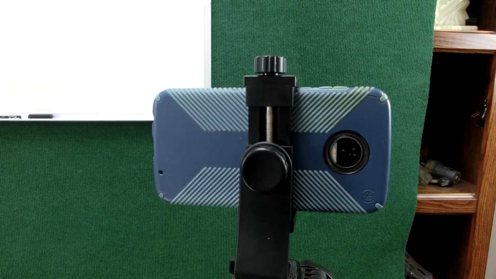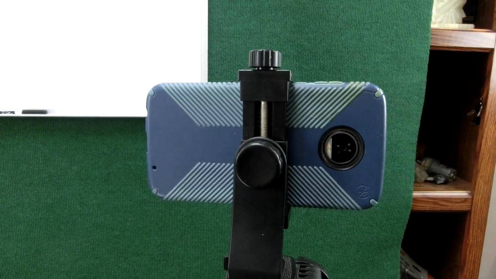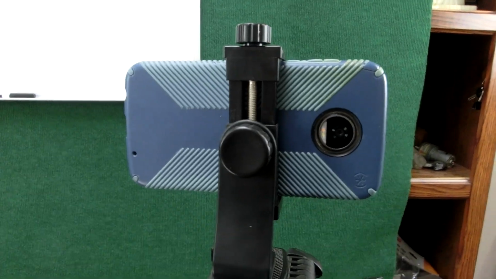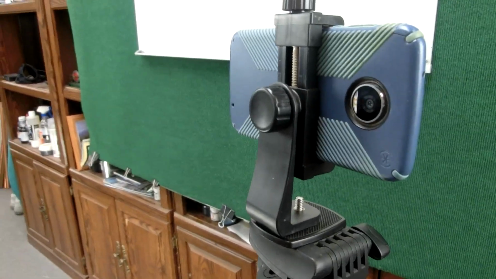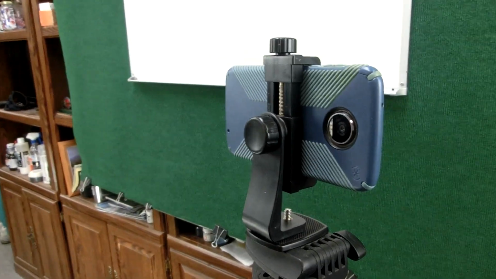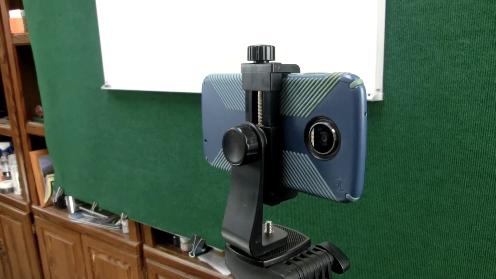I normally shoot all my videos using the camera in my cell phone. This is an adapter that I purchased to hold the phone on a tripod that has a camera shoe.